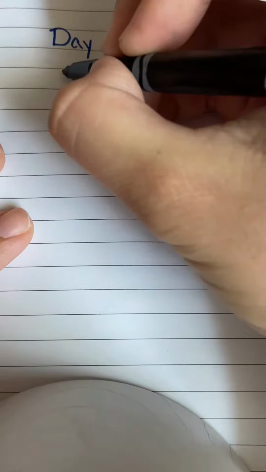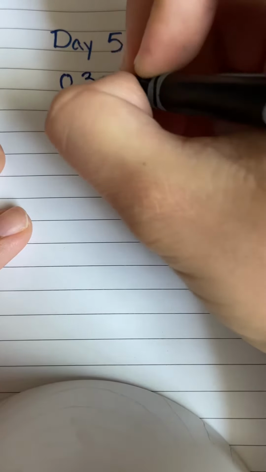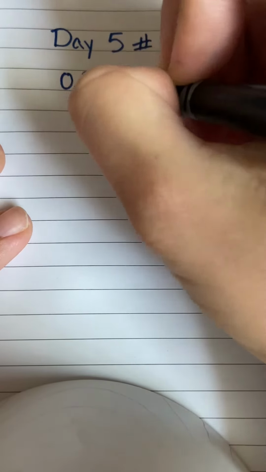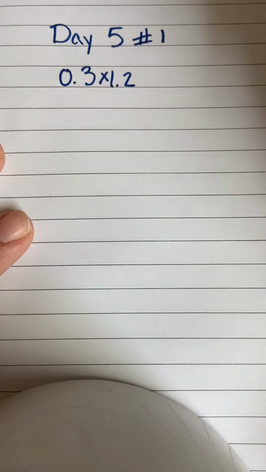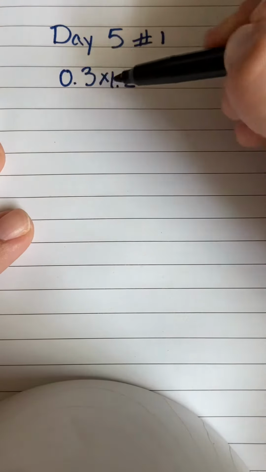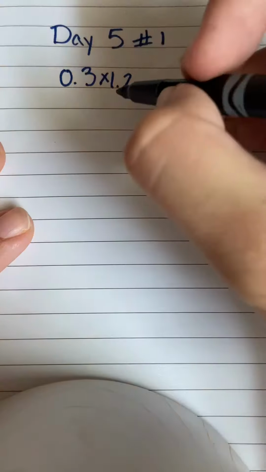I'm going to show you an example of day 5, number 1. This is multiplying numbers with decimals. Number 1 is 3/10 times 1 2/10. All right, the first thing I would always do is go ahead and rewrite this so it's not vertical. I'd write it up and down.